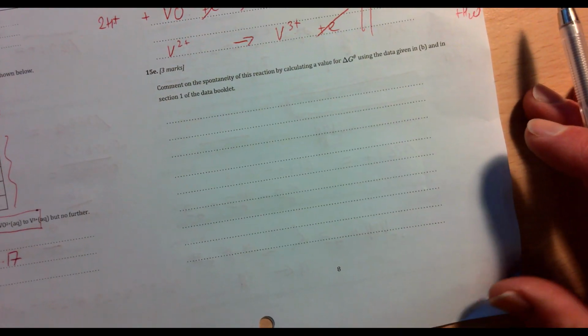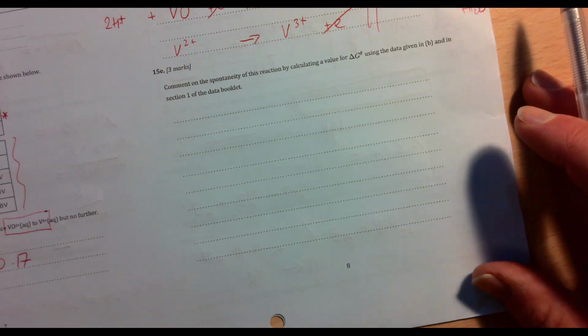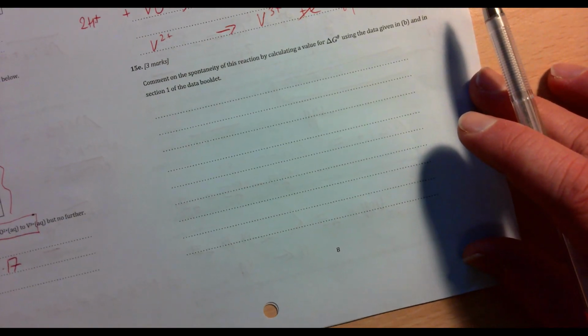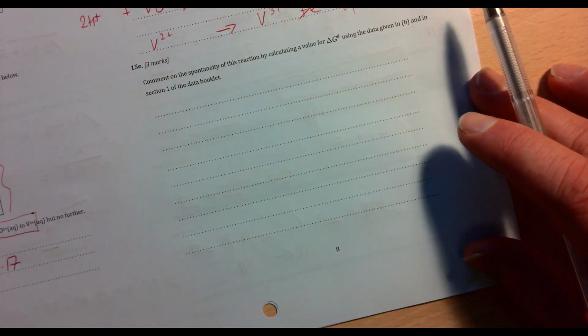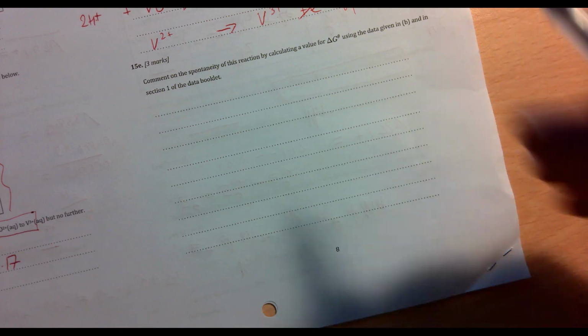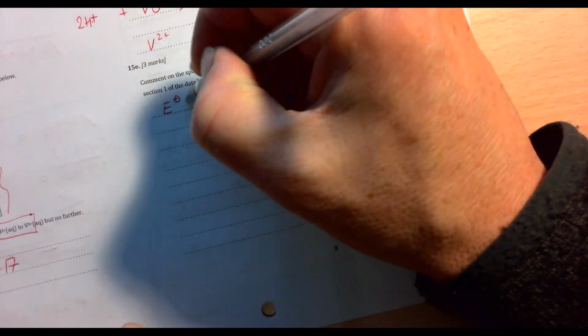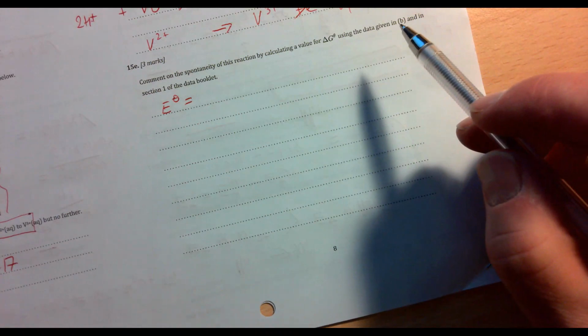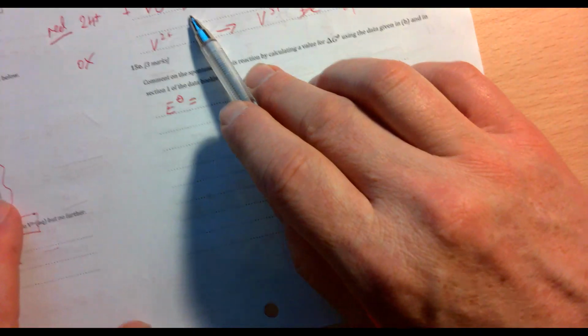And then comment on the spontaneity of this reaction. So let's finish this off then, and we need to work out first of all the E cell. This is our reduction, this is our oxidation. Look up the values.